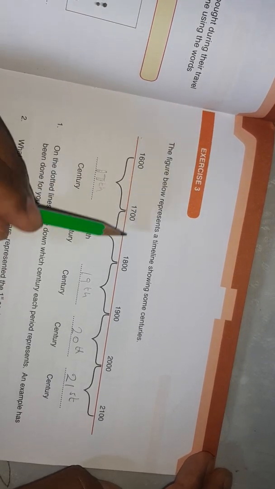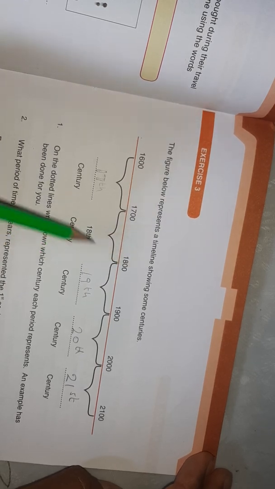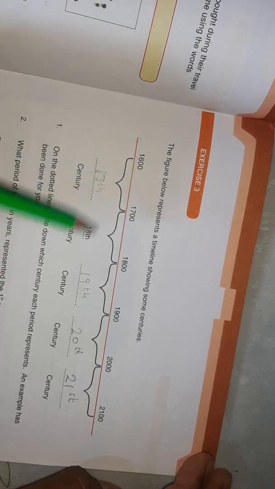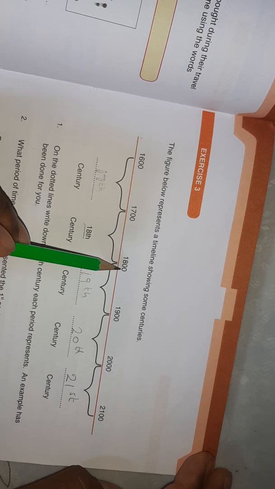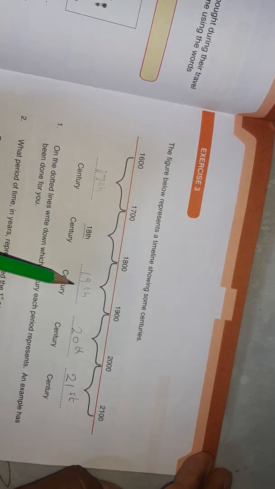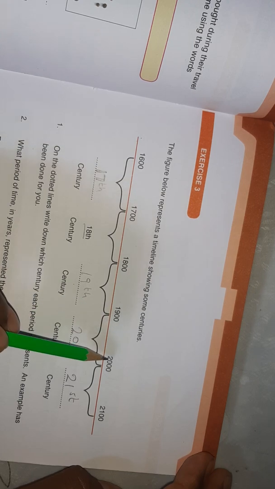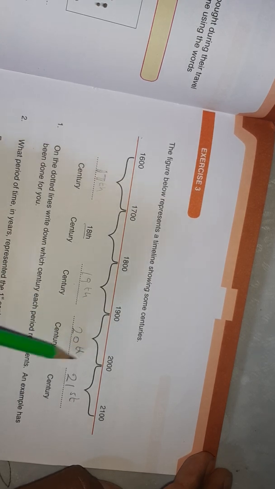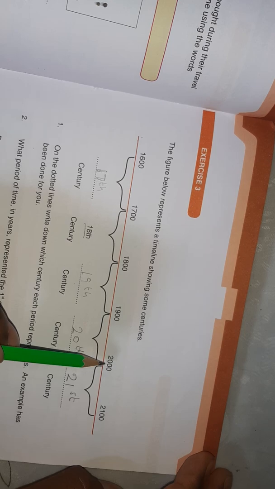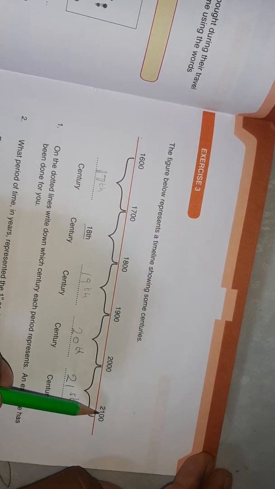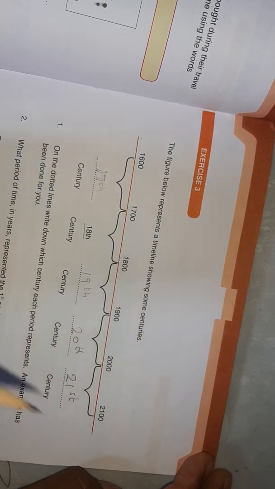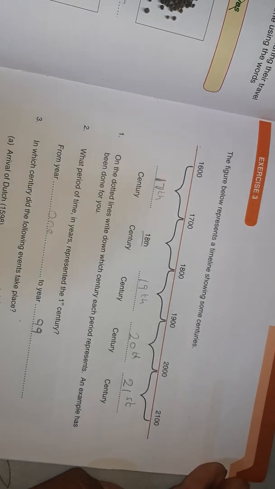Between 1700 to 1800, we call it the 18th century. Between 1800 and 1900, we call it the 19th century. Between 1900 and 2000, we call it the 20th century. And between 2000 to 2100, we call it the 21st century.